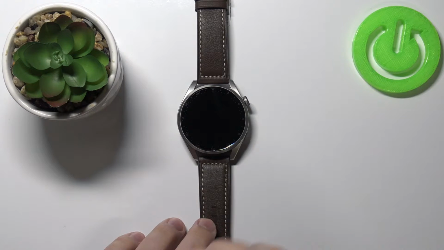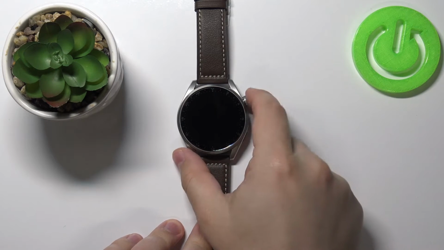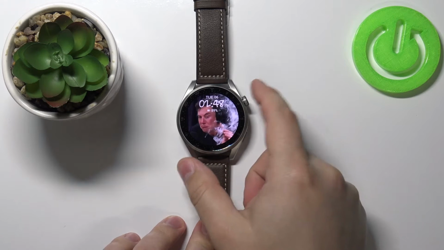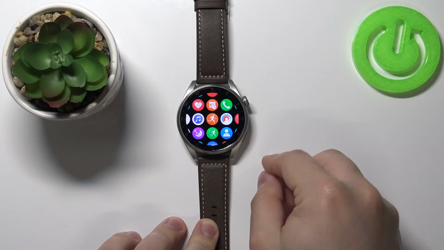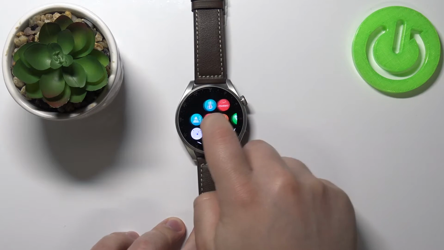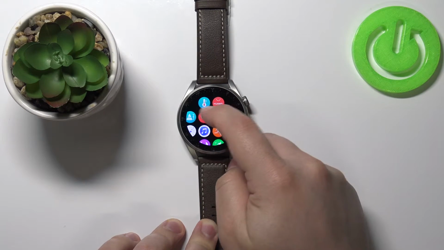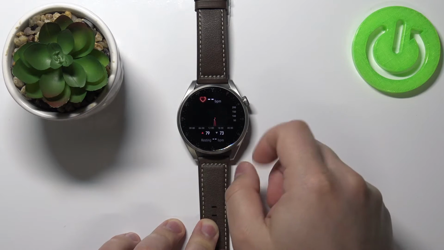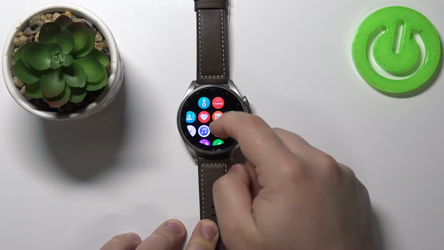What I mean by launcher style. Basically, after you wake up the screen on your watch by pressing the crown button, you can press the crown button again to open the launcher. And here we have a list of apps installed on our watch, and we can open them by tapping on the icon. For example, let's open the heart rate like this. And we can basically change the style of this launcher.